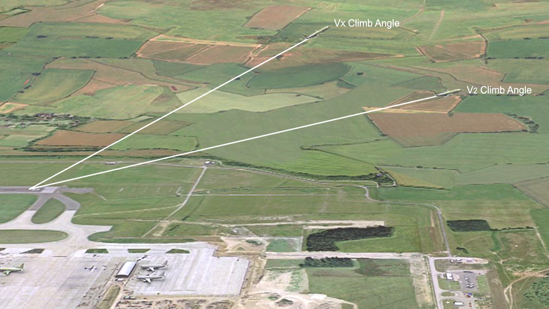Therefore, climbing out at V2 produces a climb angle much less than if the aeroplane were to climb out at Vx. What the improved climb procedure aims to achieve is to increase V2 to be much closer to Vx. This will greatly enhance the climb performance.